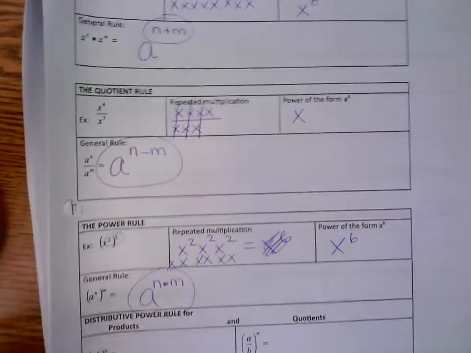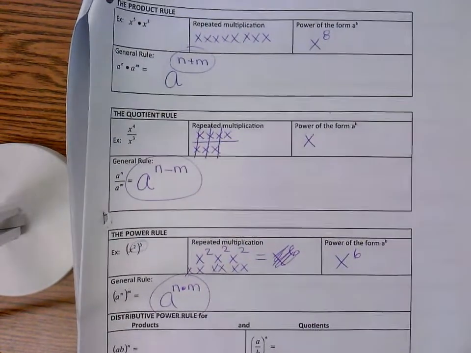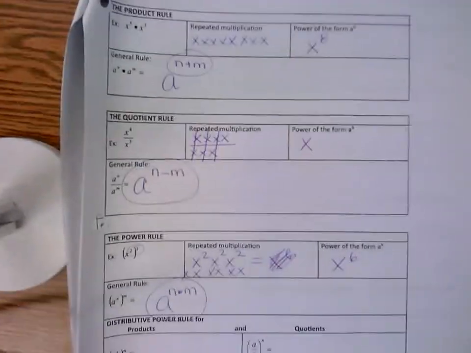So see how collectively, when you take these 3 rules all together, it's hard to remember which is which. I'm trying to zoom out for you. There you go.